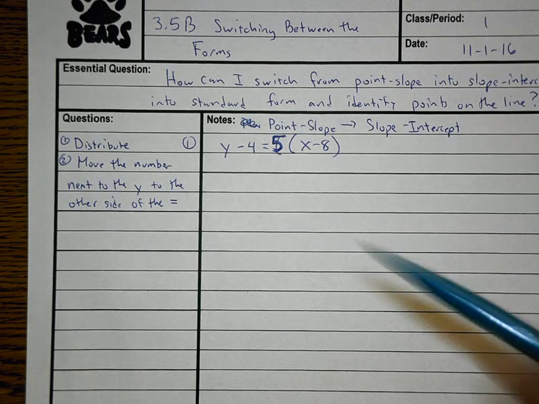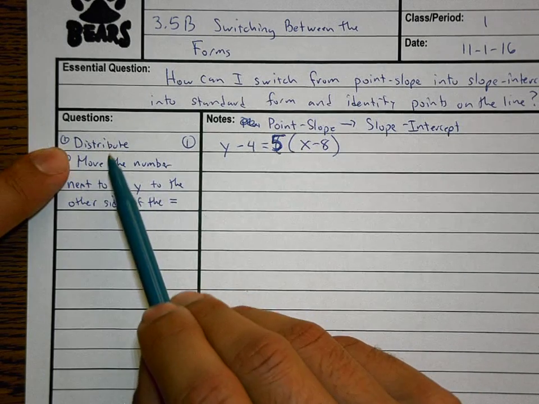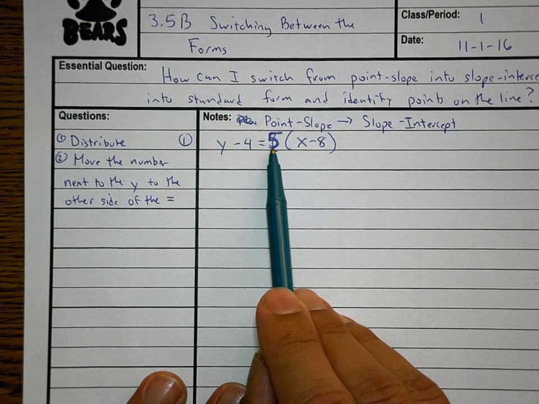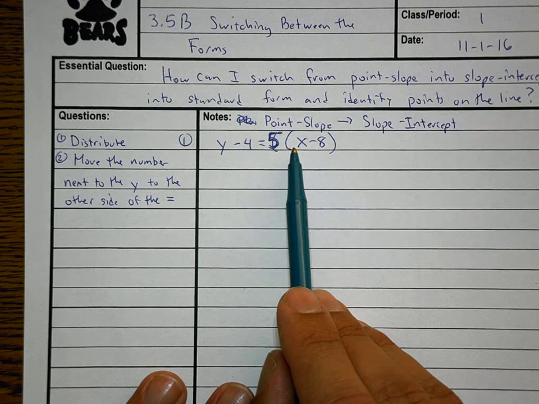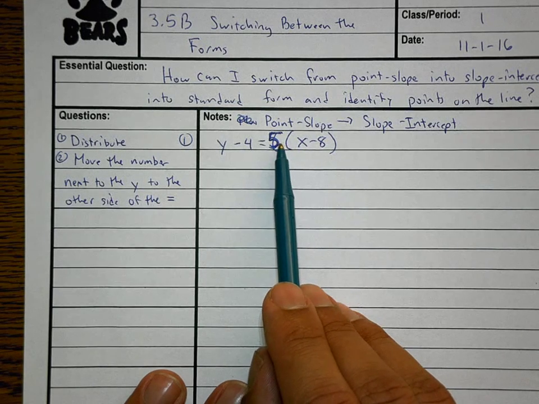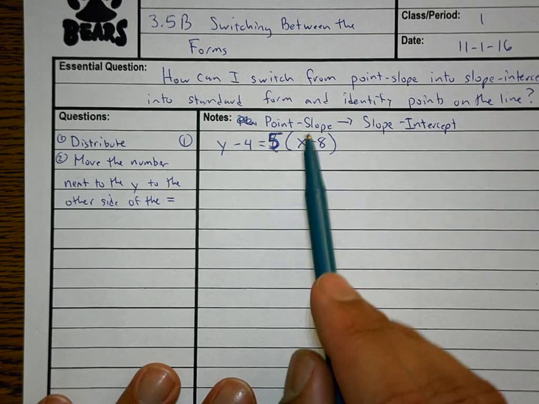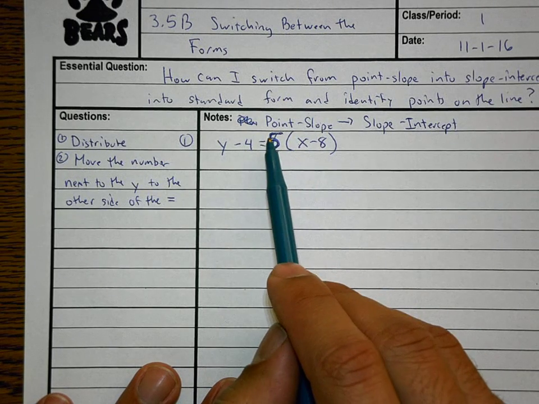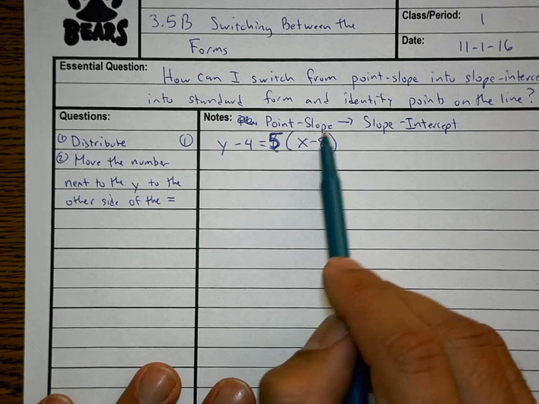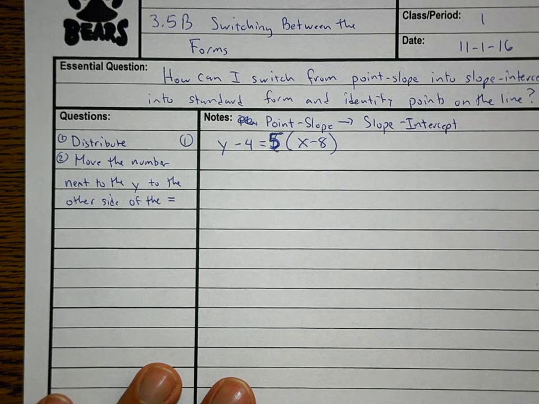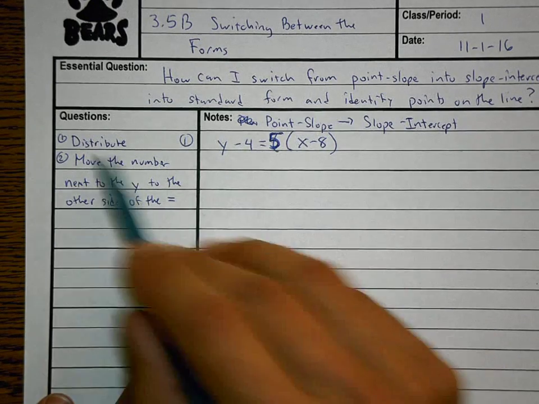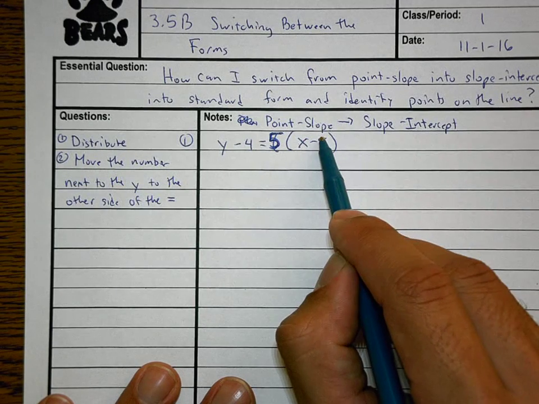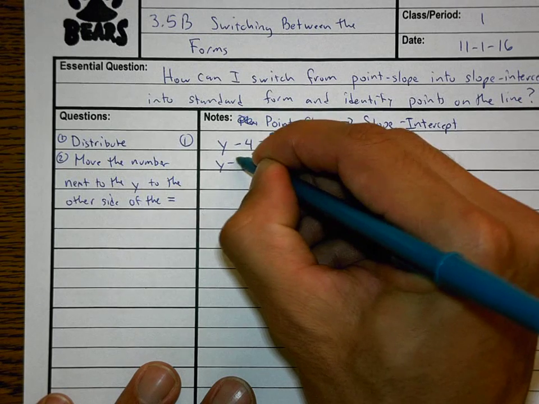So the first step, we need to distribute. The only thing we can distribute is the 5 into the parentheses, which I reminded you when I taught you distributive property. I said this is like the donut rule. You cannot just give donuts to this half of the classroom. You have to give donuts to both halves of the classroom. Otherwise, it's not fair. Remember that? So the first thing I do when I distribute, 5 has to multiply the x and 5 has to multiply the negative 8.